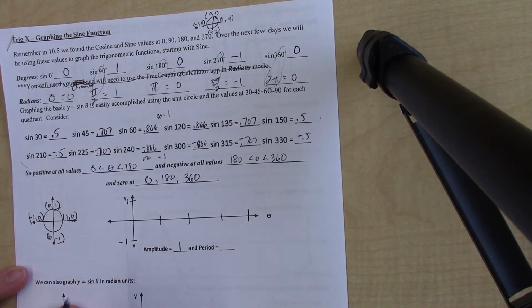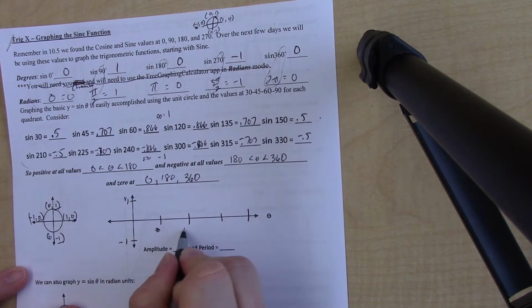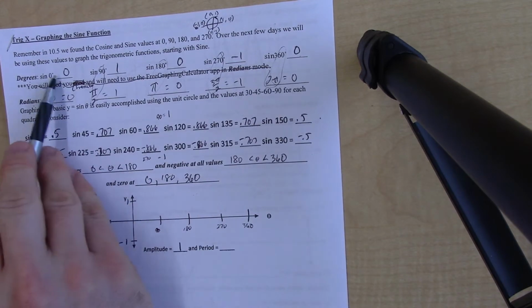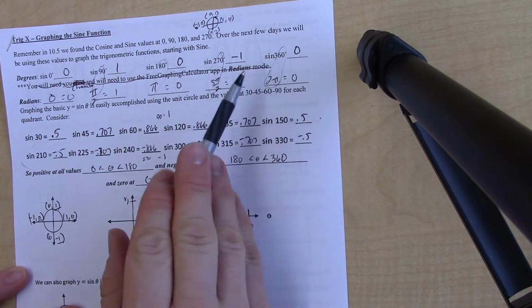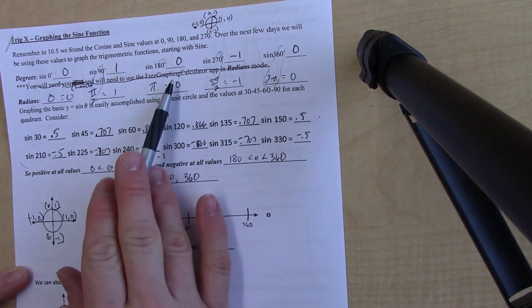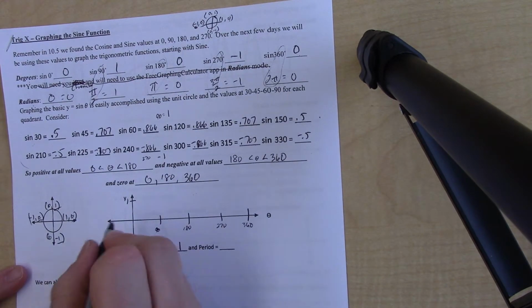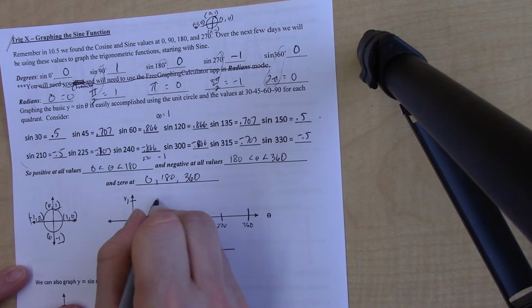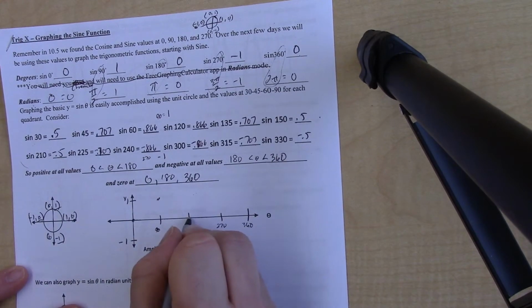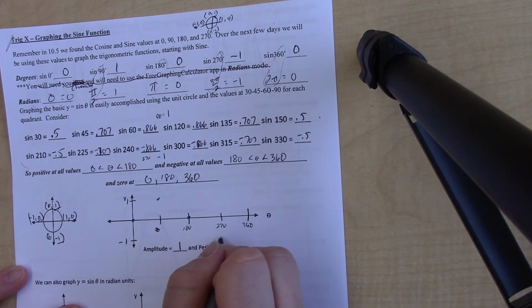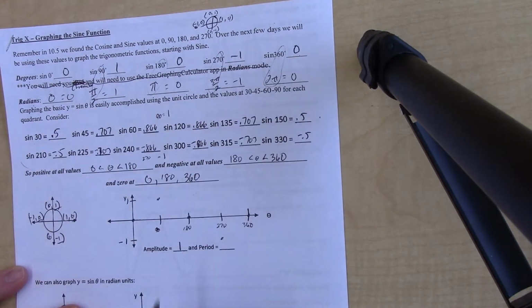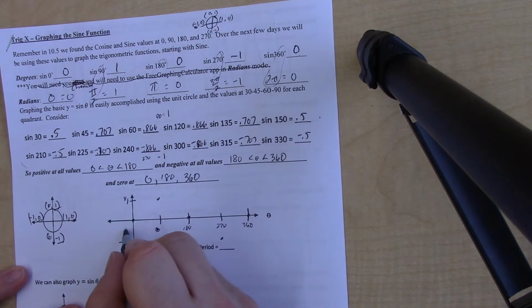Now where do I start? Each one of these represents 90 degrees. So this is 90, this is 180, this is 270, this is 360. We're just using these values that we got right up here on the top. Make sure you can see what I'm pointing at. So at 0, it is 0. At 90 degrees, it is 1. At 180, it's 0. At 270, it's -1. And at 360, it's 0. I'm really just graphing those points, and you can see what this looks like.